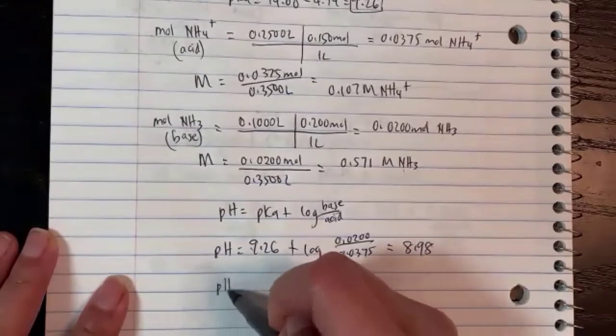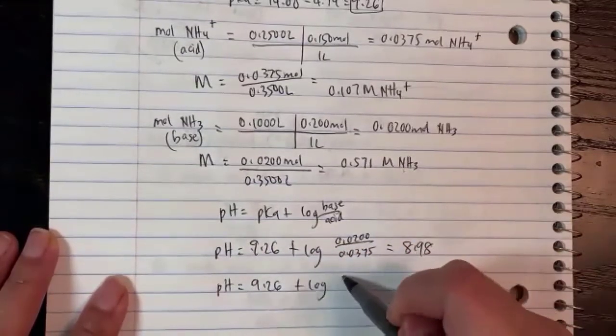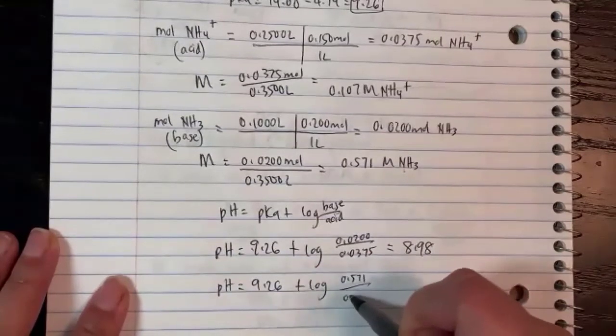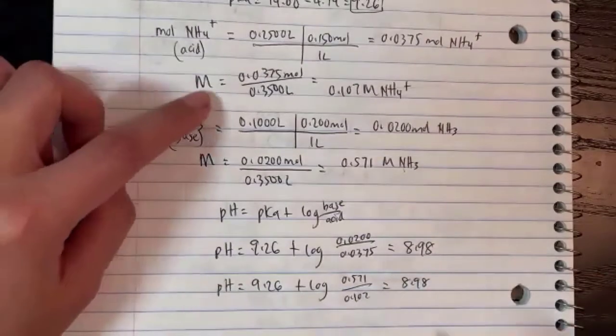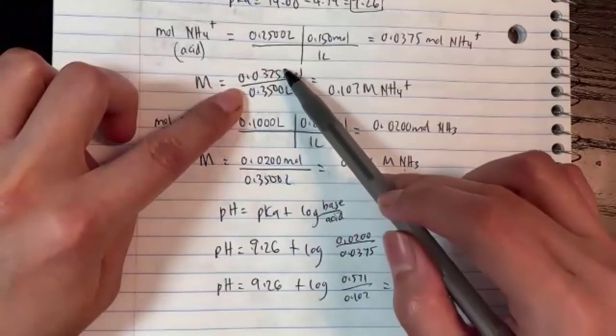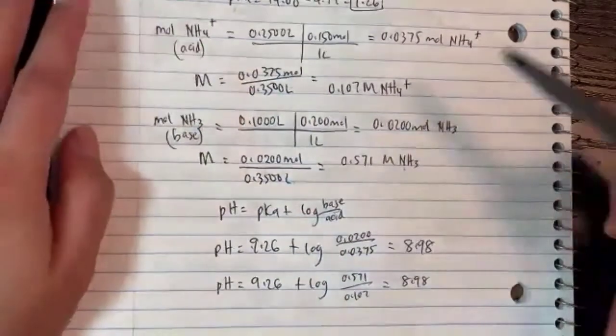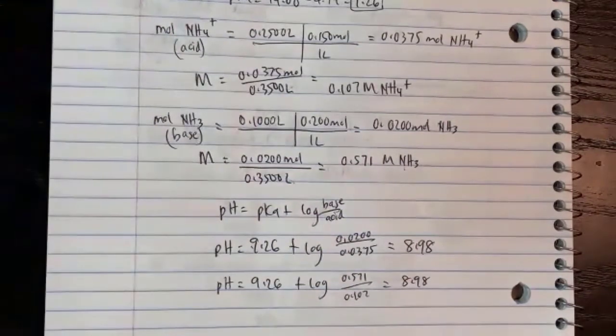Now if you do the pH of 9.26 plus log of 0.571 over 0.107, you get 8.98 as well. Because the ratio of this guy and that guy, you can cross it off, and then you still have the same ratio of the moles. That's why it's the same answer. Okay, both of them will give you the same answer. So as long as you get some sort of ratio of base to acid, you're good. Whether you use volume, you use molarity, depending on the situation. In this case, we can just use moles. Or you can stick to molarity. Okay?